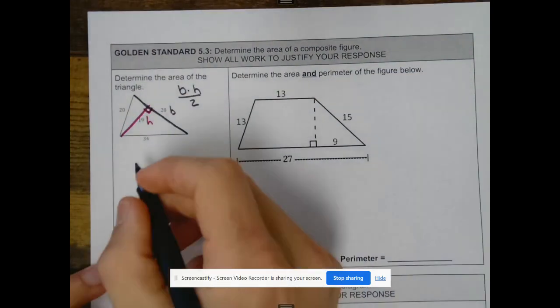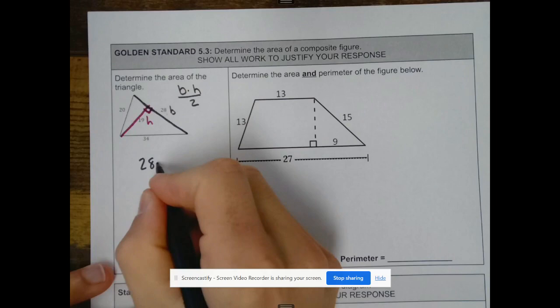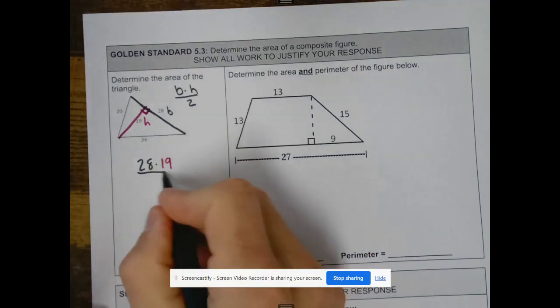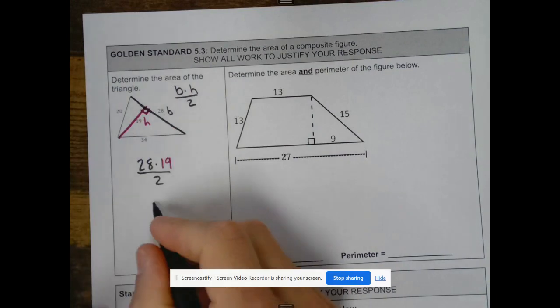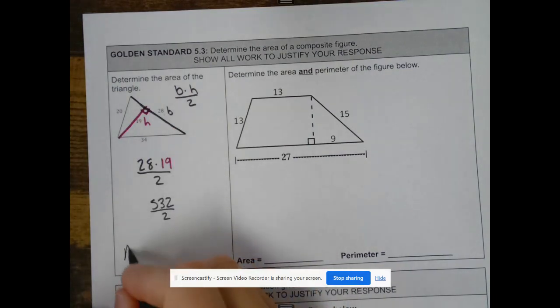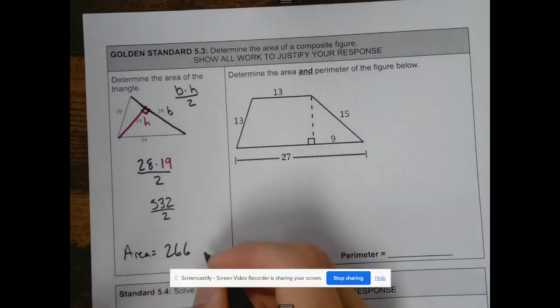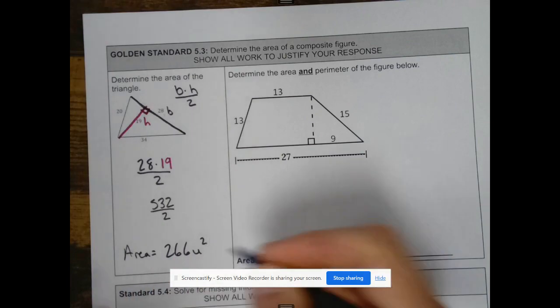So to find my area, I do 28 times 19, and I'm going to divide that by 2. 28 times 19 is 532. 532 divided by 2 equals 266. Our units here are just units squared.